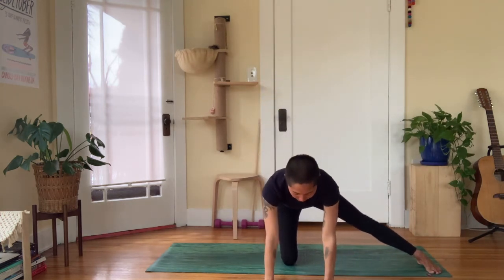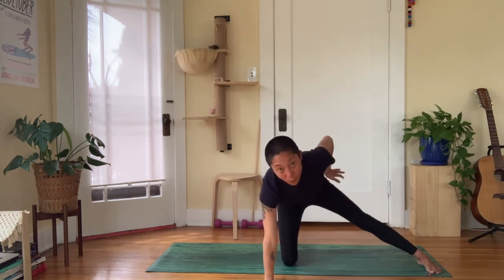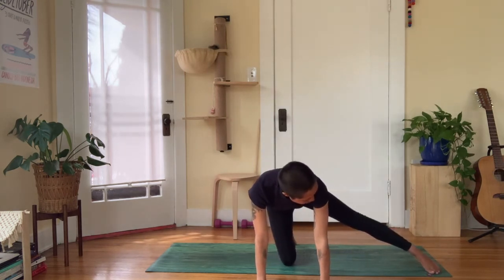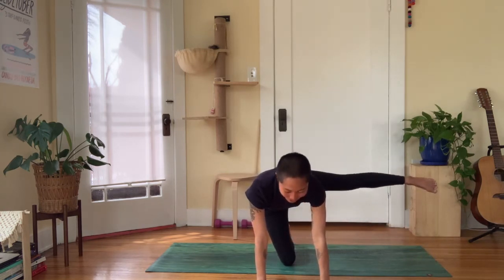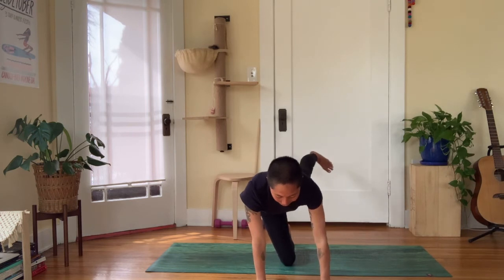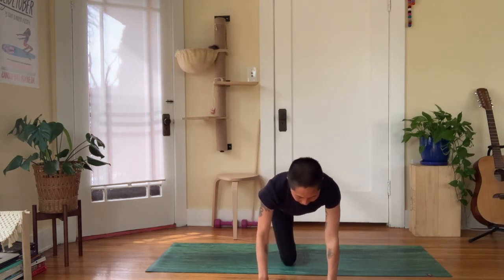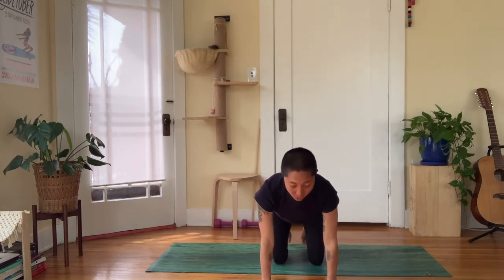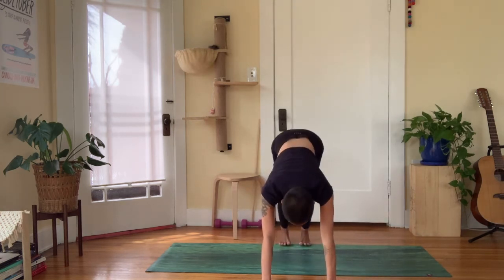Hands under shoulders. Recruit your outer right hip to raise your right leg. Do your best not to shift your torso too much to the left. Lifting your leg in the air, kick it straight back behind you. Okay, bring your right knee down to tabletop. Tuck your toes, downward facing dog.